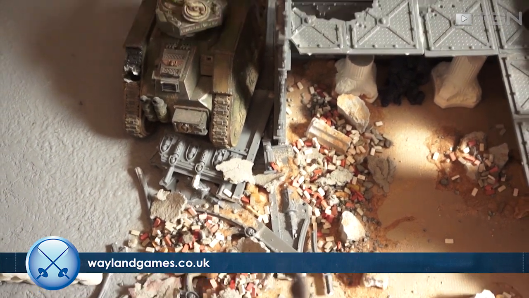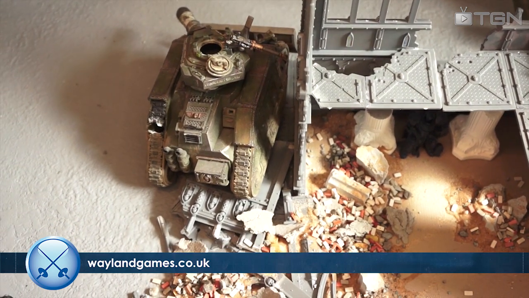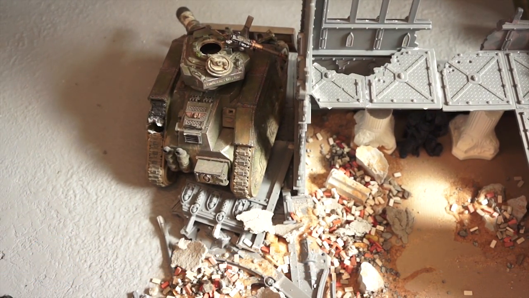Now let us swing around to the other side, and if we just loosen this up a bit and scan upwards, what do we have here? Well, here we have a tank. So let's spin this around and have a closer look at what we're doing with this tank. I'll see you guys in a minute.